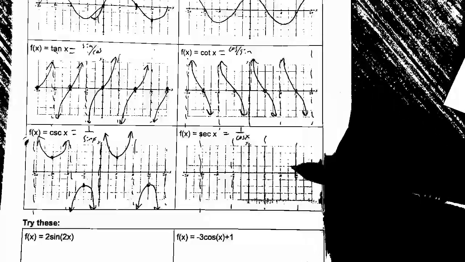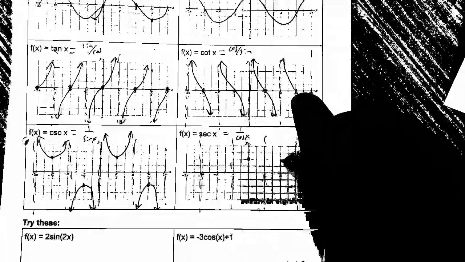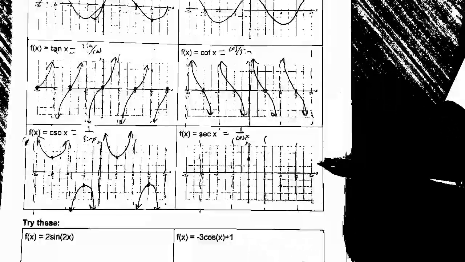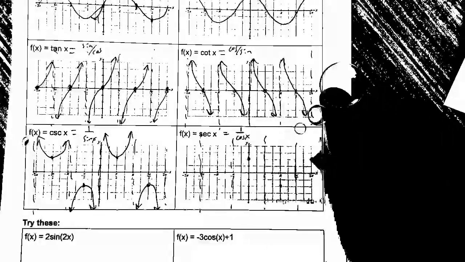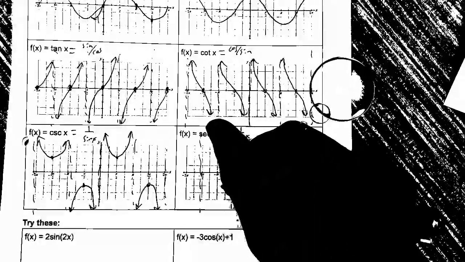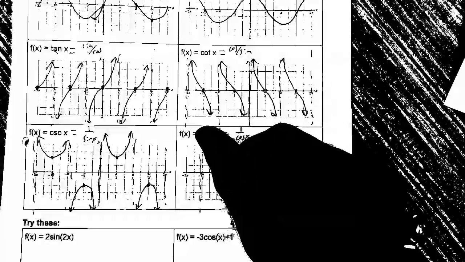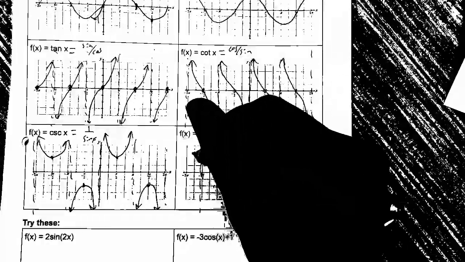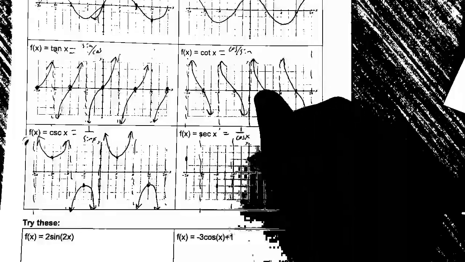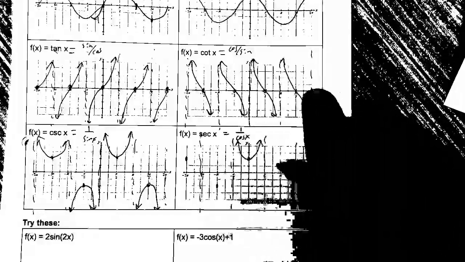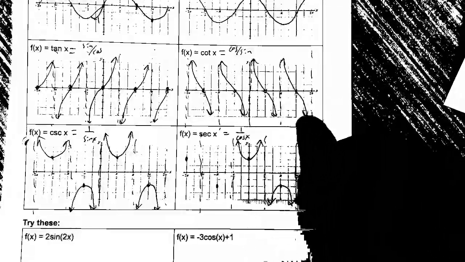We have 1 at 0, and we have negative 1 at pi, and we have 1 back at 2 pi, and we have negative 1 at negative pi, and then back to 1 at negative 2 pi, and it's the same behavior. We approach those vertical asymptotes. We don't cross the x-axis.